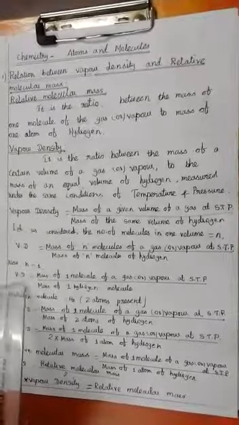Now we consider n is equal to 1. So n is the number of molecules. So now I consider n is equal to 1 molecule. So vapor density is equal to mass of 1 molecule of a gas or vapor at STP. STP means standard temperature and pressure, divided by mass of 1 hydrogen molecule.